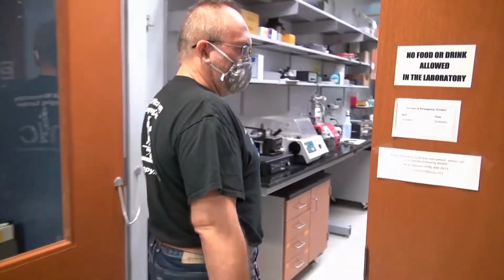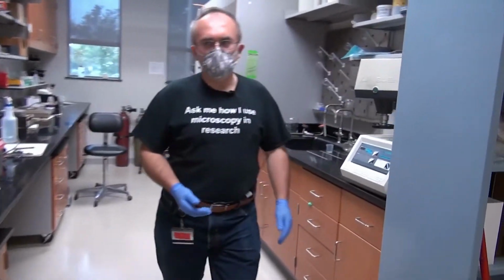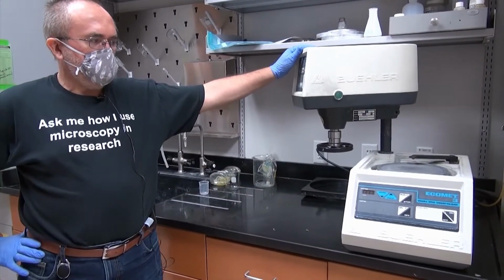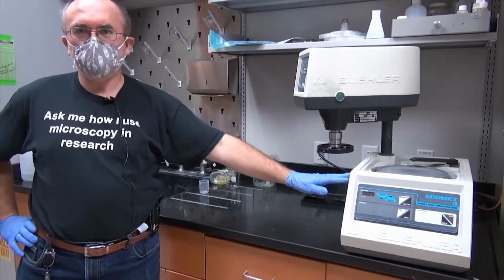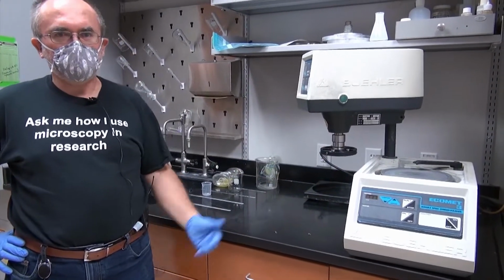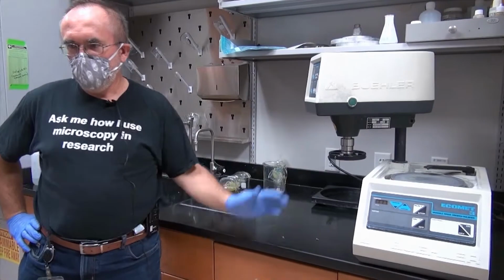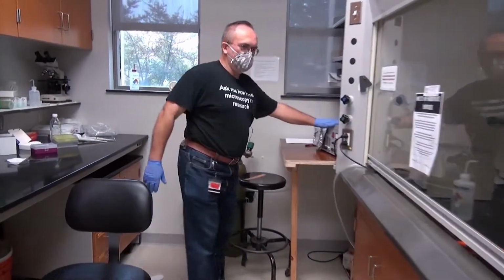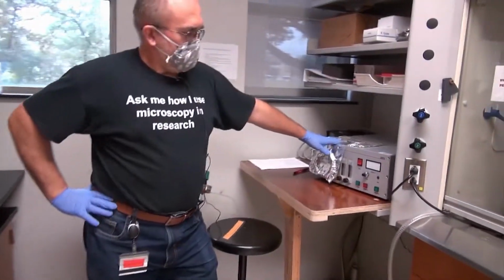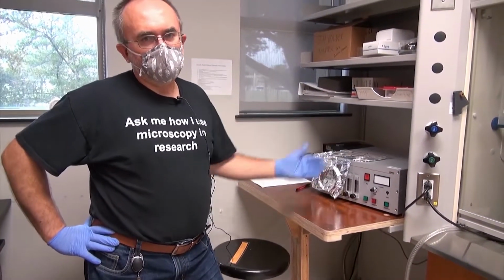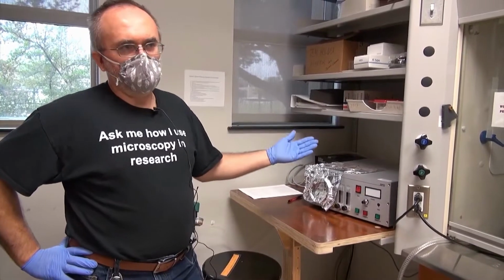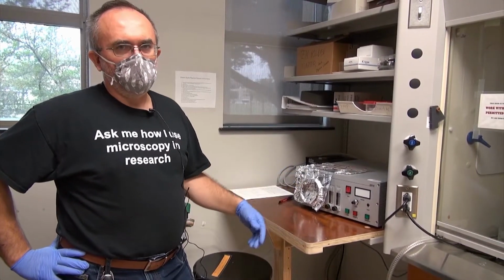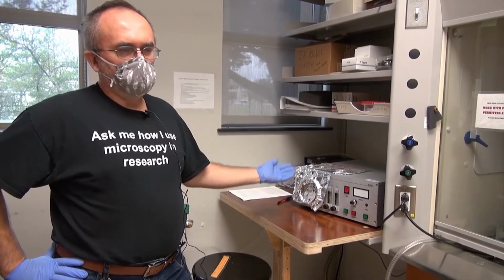In this next room, we have some more sample preparation tools. This is a polisher, and typically these would be used for polishing samples for scanning electron microscopy. We also have a plasma cleaner for cleaning samples, for instance, before some samples are put in the SEM or TEM, the impurities or contamination can be cleaned off.